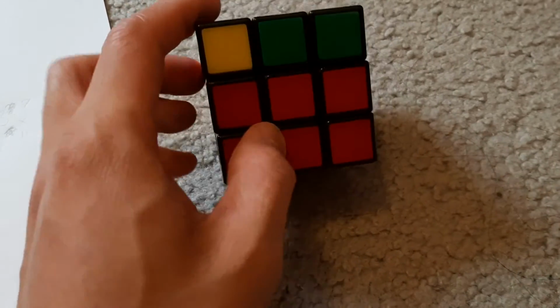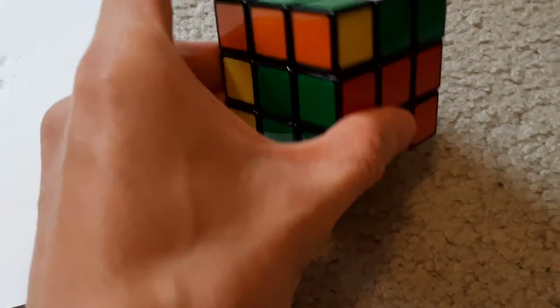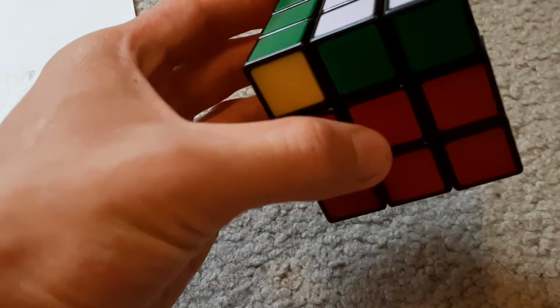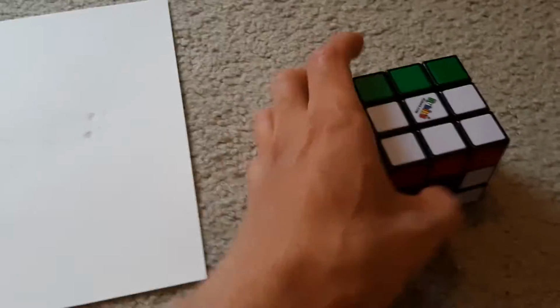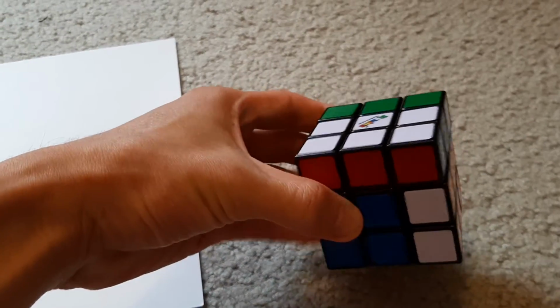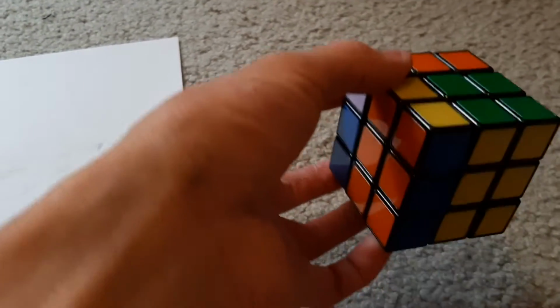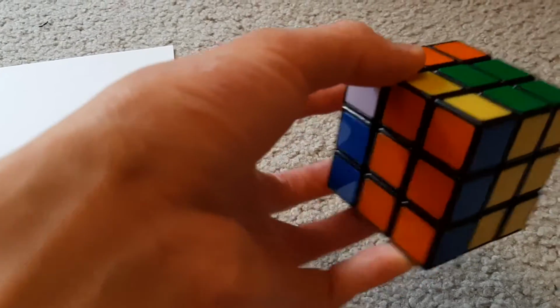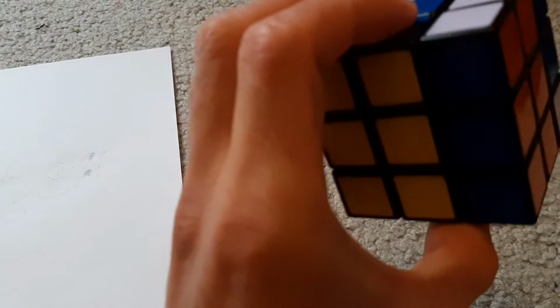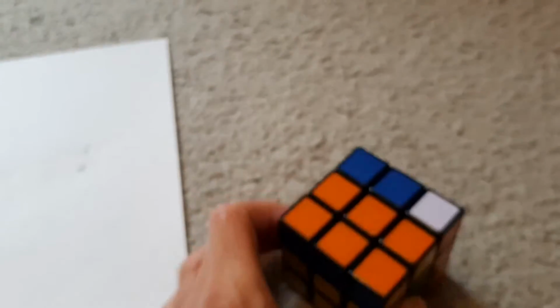Where's the other piece? White, red, orange. White, green, orange. Oh, here we go. My bad.